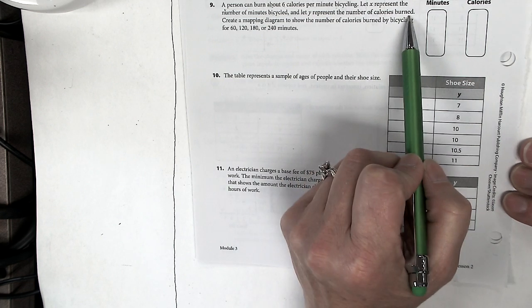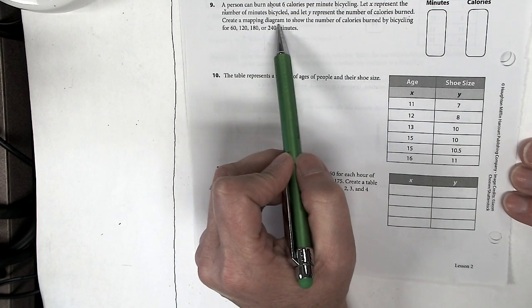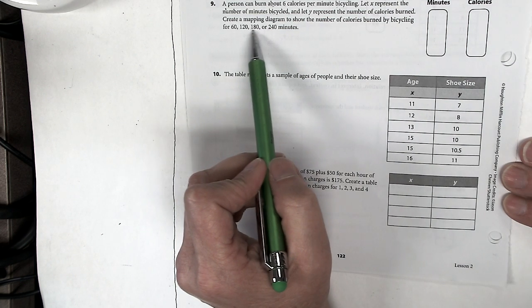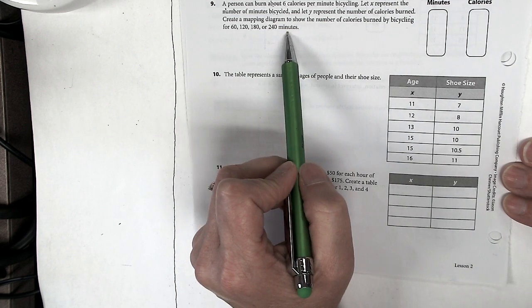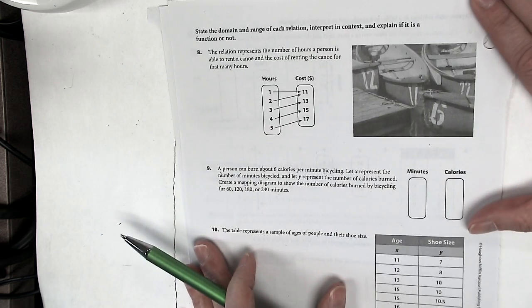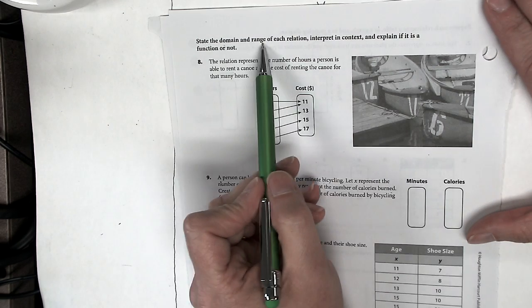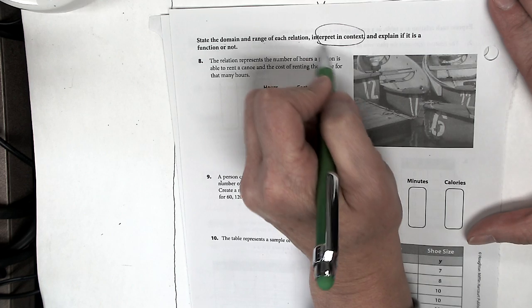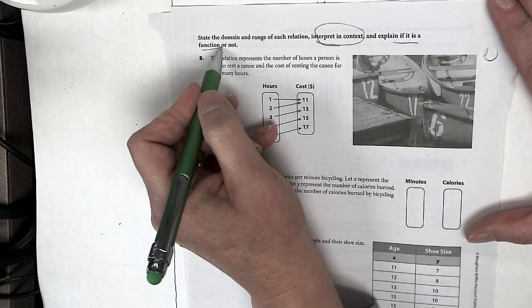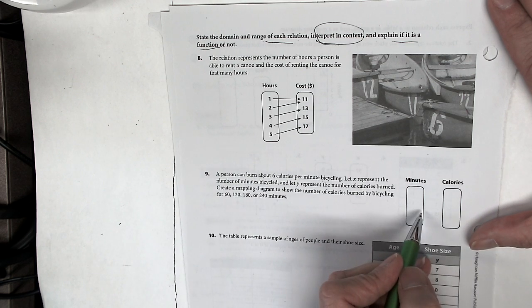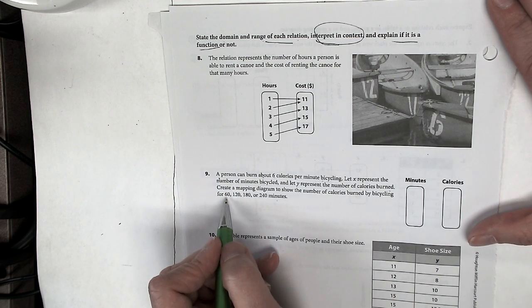The directions at the top of the page say state the domain and the range of the relation, interpret the context, and then explain if it's a function. So 3 things. So we know how to make a map now. So let's do that first. If it's 6 calories per minute, so these are my minutes, so it's 60, 120, 180, and 240.